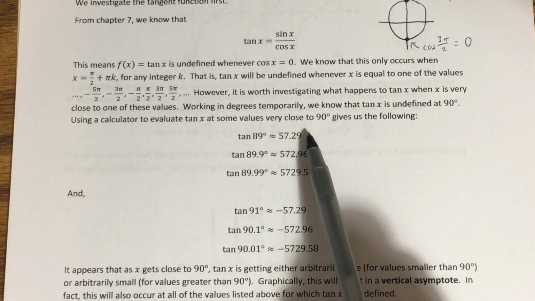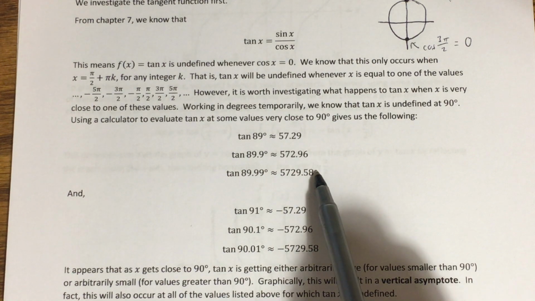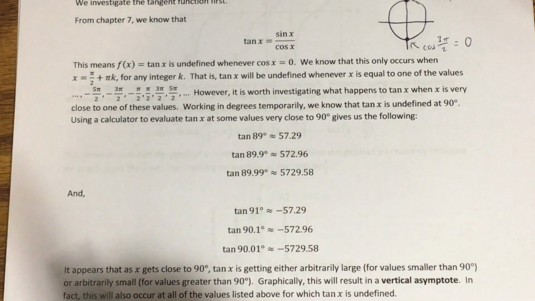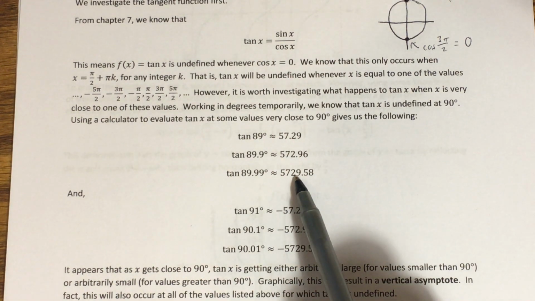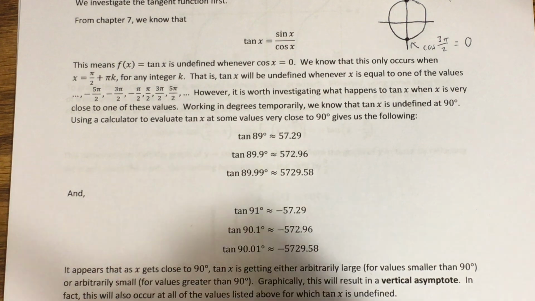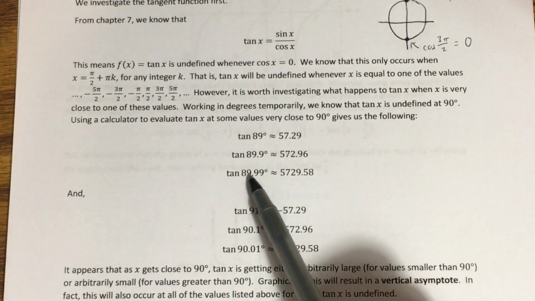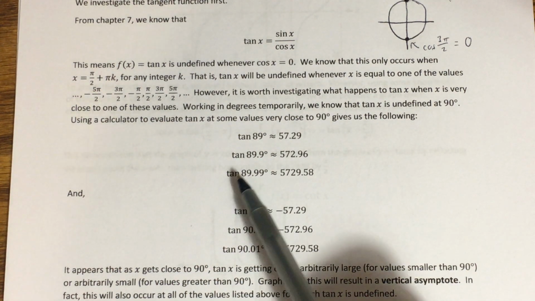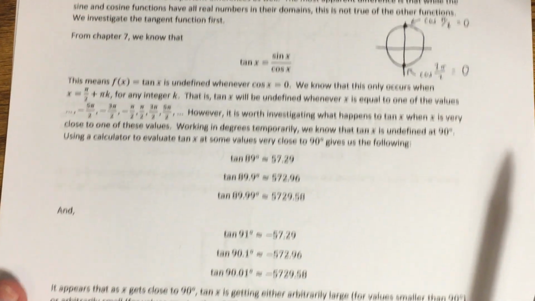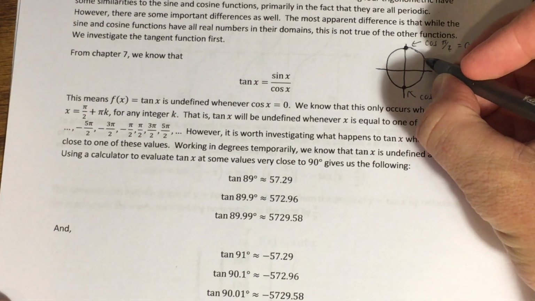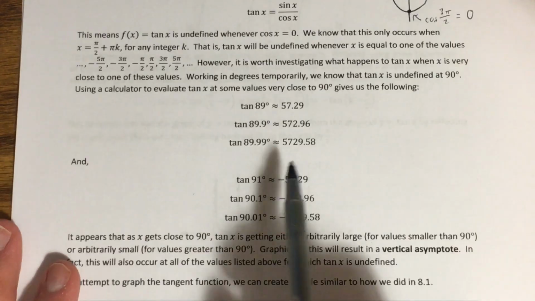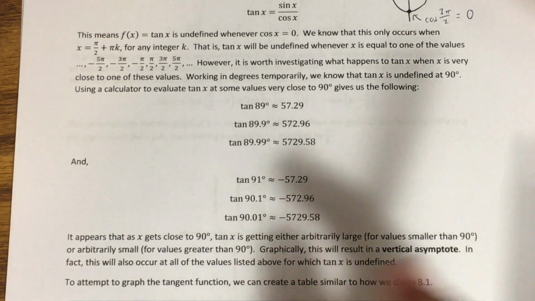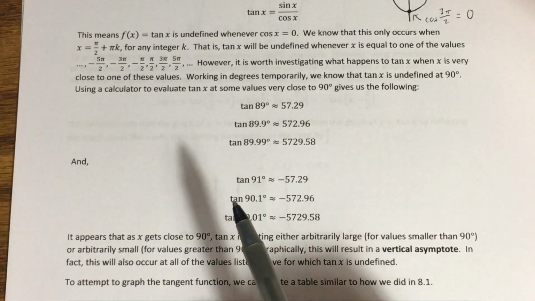In fact, it looks like these numbers are increasing by a factor of 10 every time. This is roughly 10 times this, which is roughly 10 times this. That's not quite as important as the observation that this number seems to get larger and larger without stopping. And that's what's actually going to happen as this angle that we're plugging into our tangent function gets closer and closer to 90 degrees, which again on the unit circle is like making angles that are approaching this point but never quite getting there, just getting closer and closer. The tangent function is just skyrocketing to infinity. So we have to think about what that does to our graph.